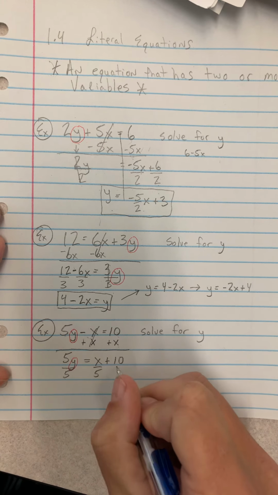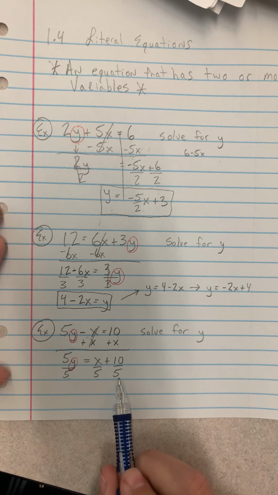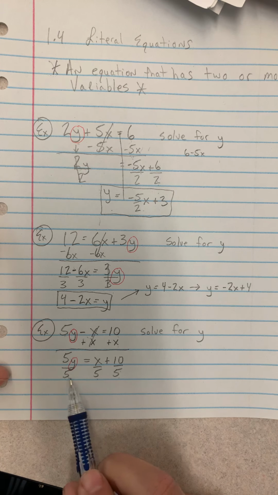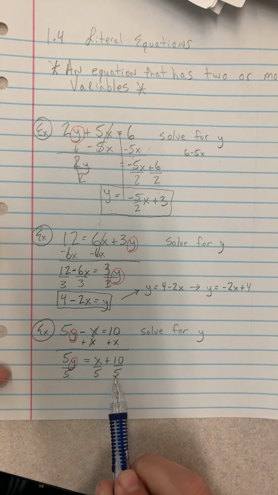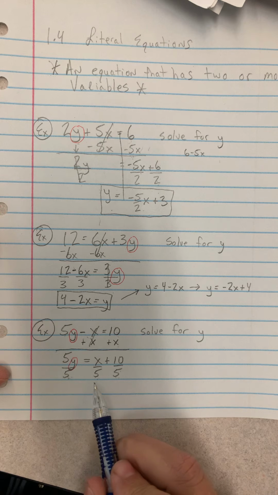So I will divide all things by 5 on both sides. If I don't divide everything by 5, I don't have equivalent equations. I can't just divide this by 5 and the 10 by 5. You have to do everything by 5. When I do it by the same number, I don't change the value of the original equation because I'm doing it to every term.